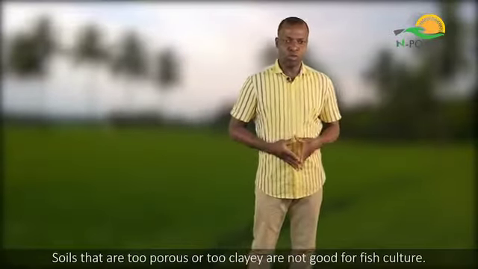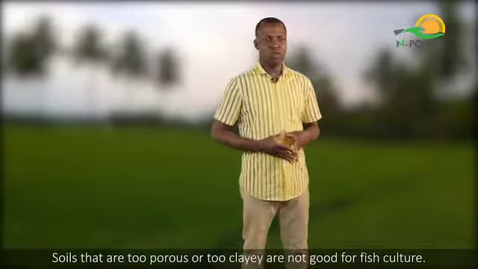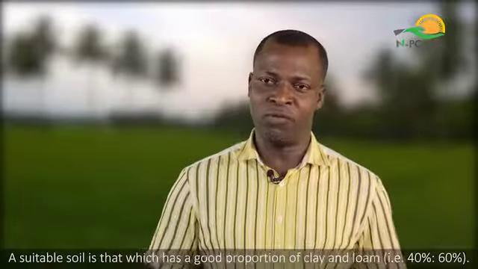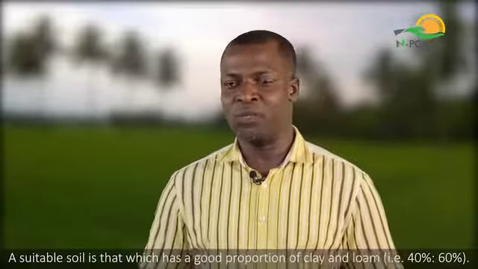Soils that are too porous or too clayey are not good for fish culture. A suitable soil is that which has a good proportion of clay and loam, that is about 40% clay and 60% loam. Land survey and fish farm.